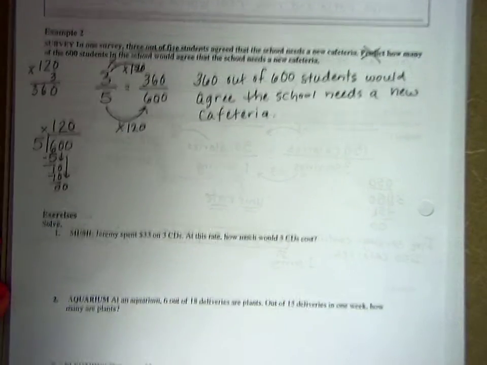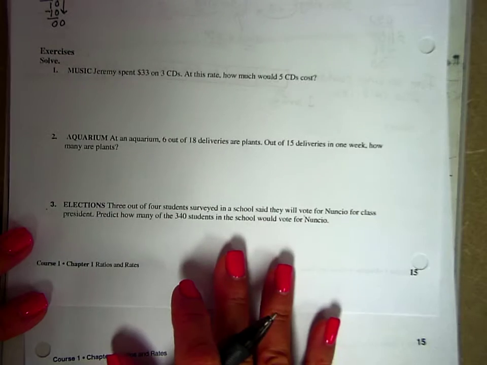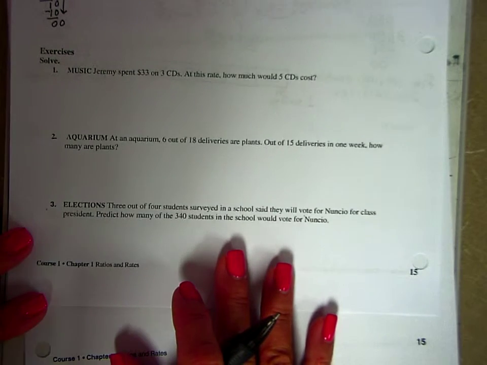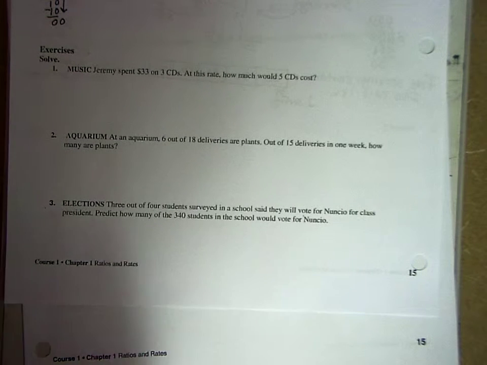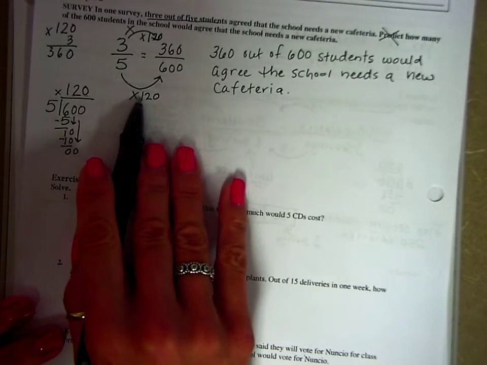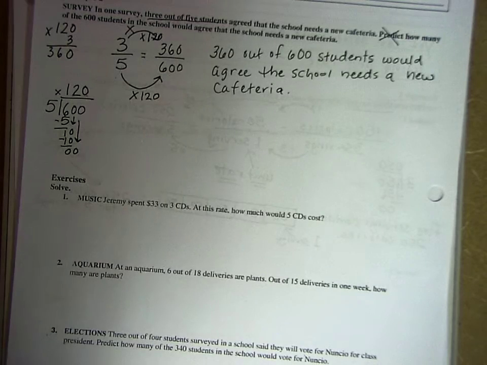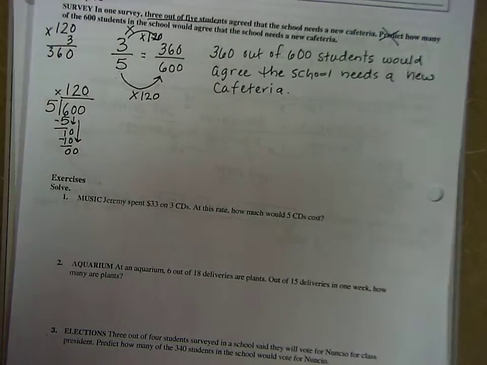Okay, guys, you have 3 questions. You have 3 problems to solve that have to do with ratio and rate, real world problems. If you can convert it to unit rate, do that. If you need to figure out and use this strategy, do the best you can, come back, get a key, check your work. Good luck, guys.